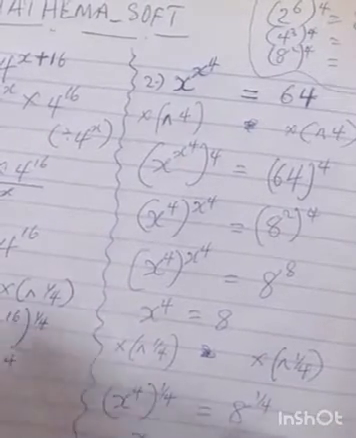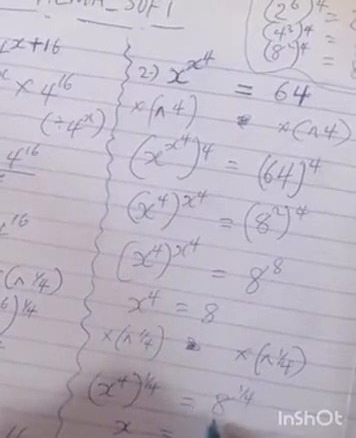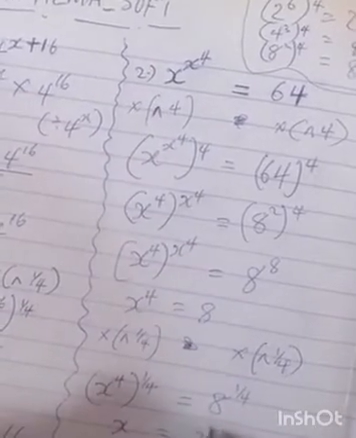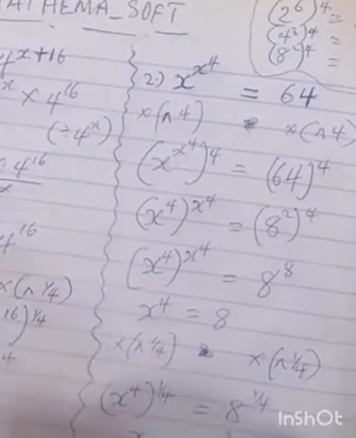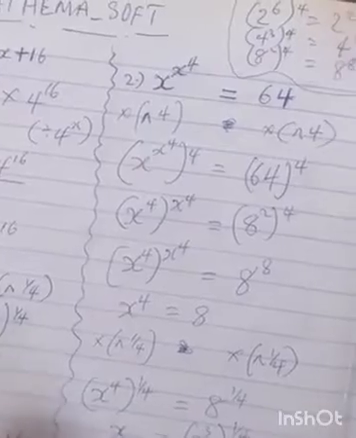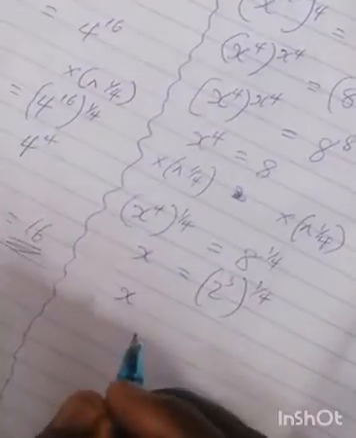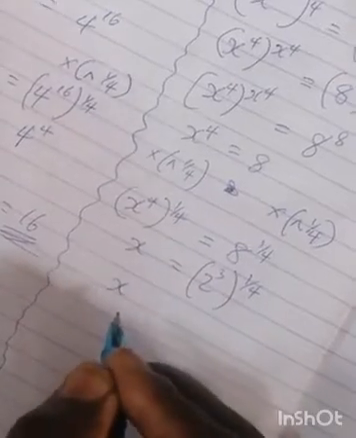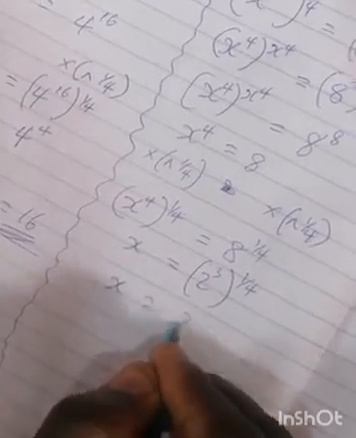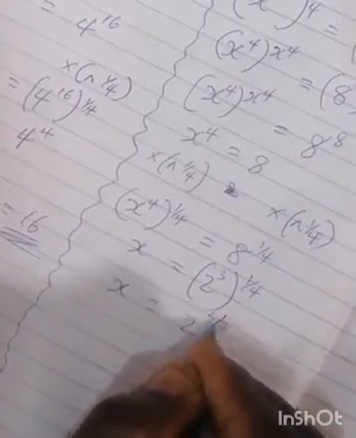And this will give me, I have this 8 can be expressed as 2 raised to power 3. And then I have 1 over 4 here. So I can say my x now equals 2 raised to power 3 over 4. So you can leave your answer like this.